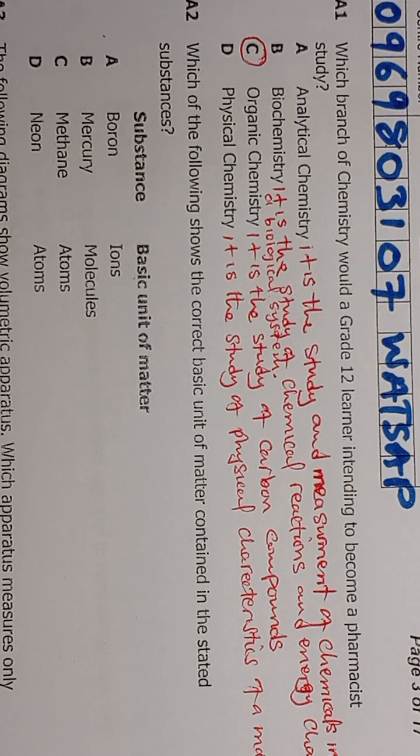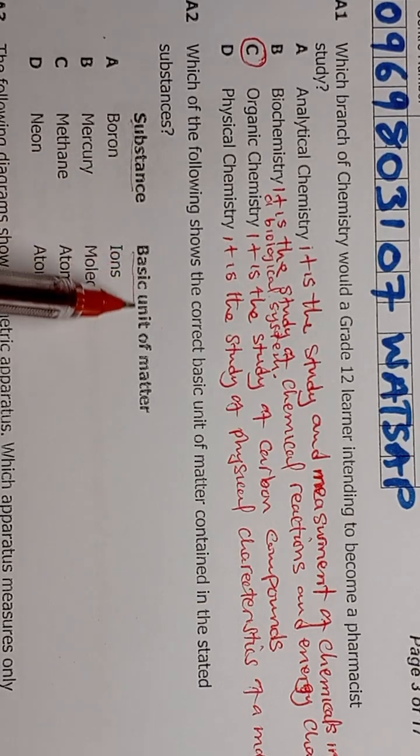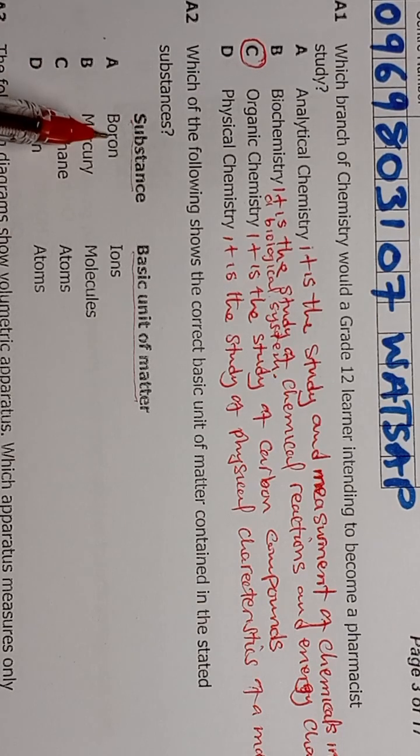Question 2. Which of the following shows the correct basic unity of matter contained in the stated substances? So this side, we have a substance, and this side we have basic unity. So option A, boron.